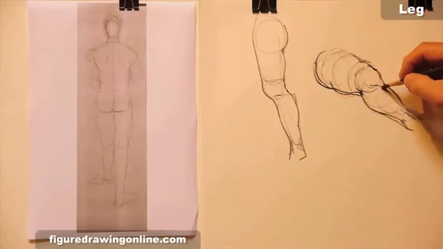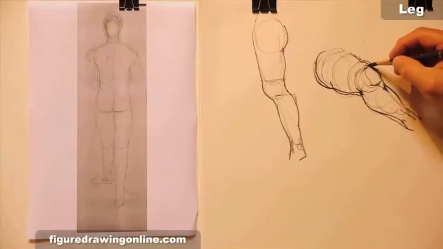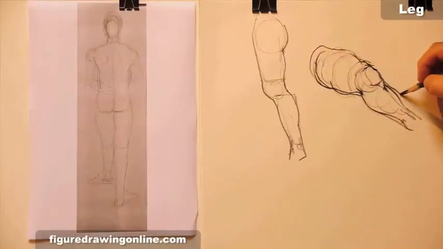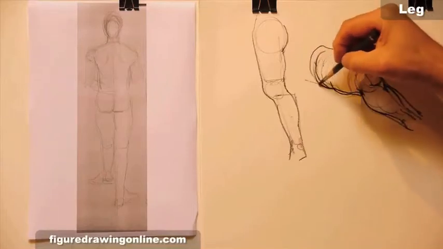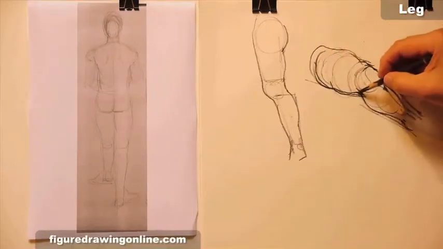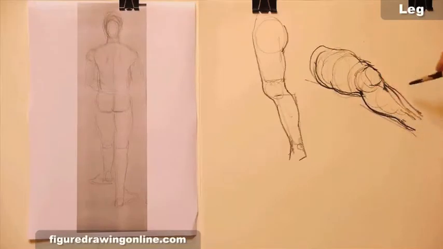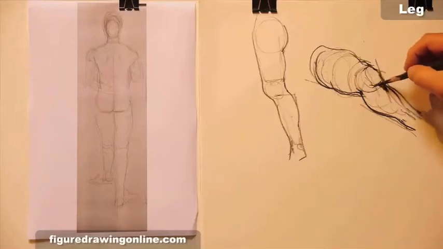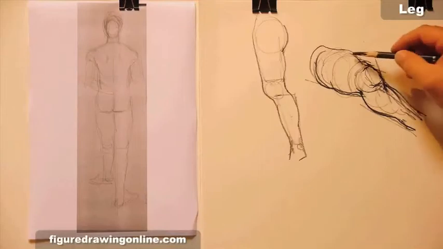So again, that's the knee there. It's the quadriceps group going somewhere there, and you can see how this plane is offset to that plane. It's the same principle. There has to be a distinct down plane here, and then we have the bone of the lower leg coming forth.